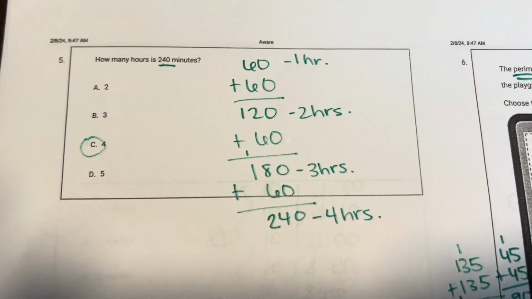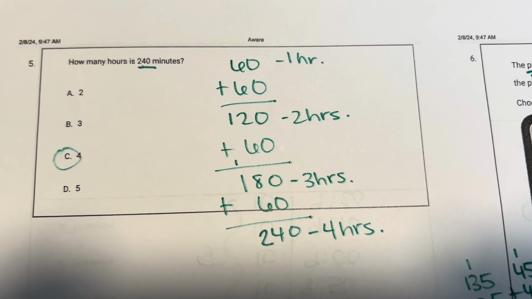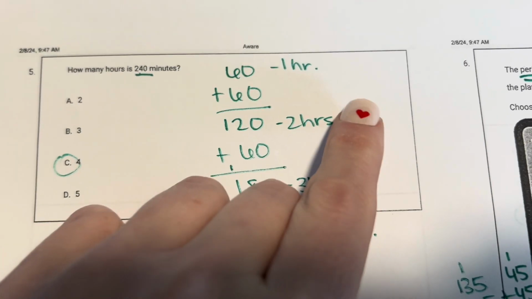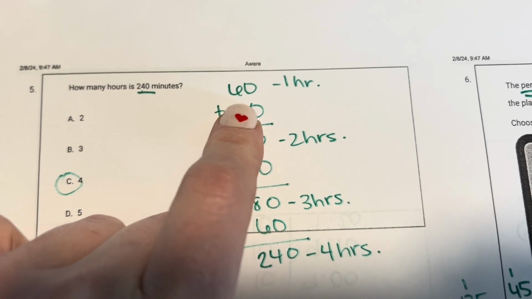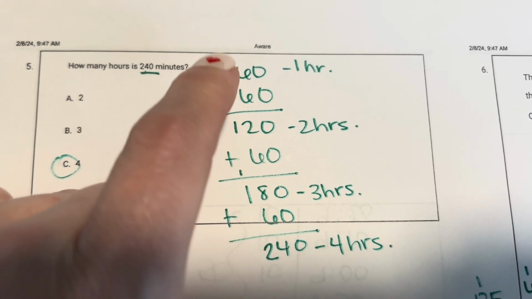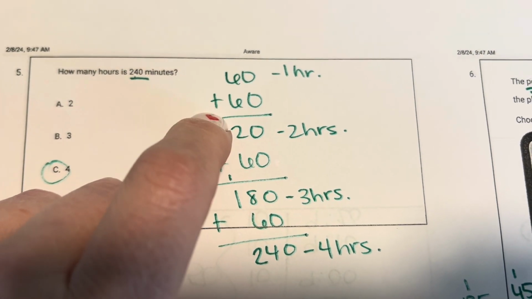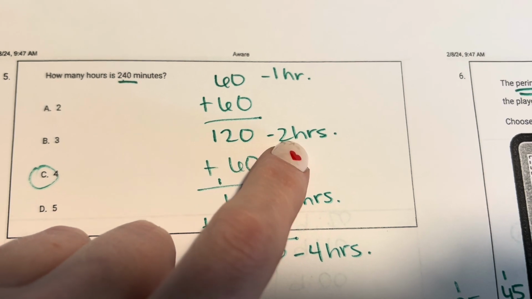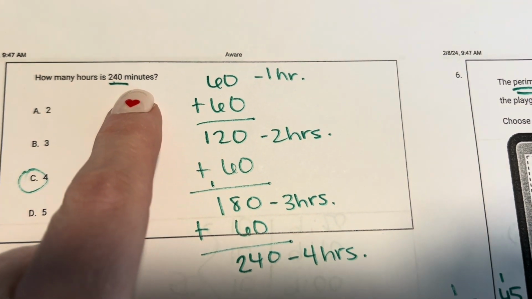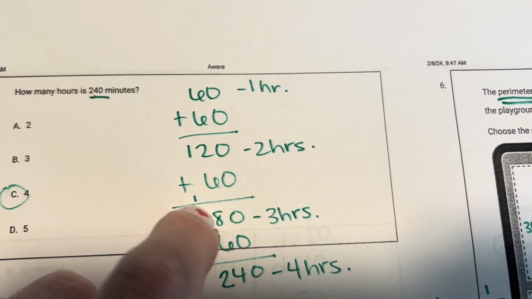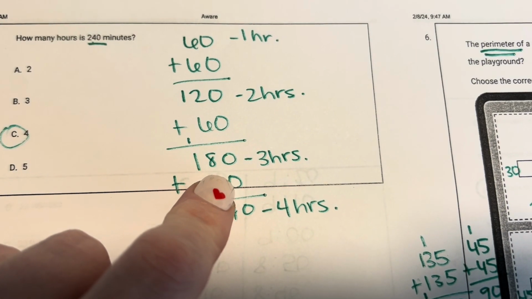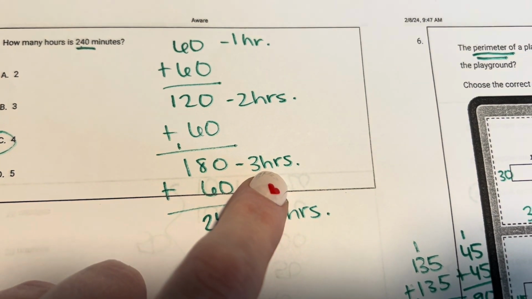Number 5, how many hours is 240 minutes? Now, we know 1 hour is 60 minutes, right? Because we can look at our reference chart to find that. So 60 minutes plus 60 minutes is 120 minutes. Well, that's 2 hours. I'm still trying to get to 240 minutes. Okay, so let me add another 60 minutes. Well, that gets me to 180 minutes. Well, that's 3 hours, okay?